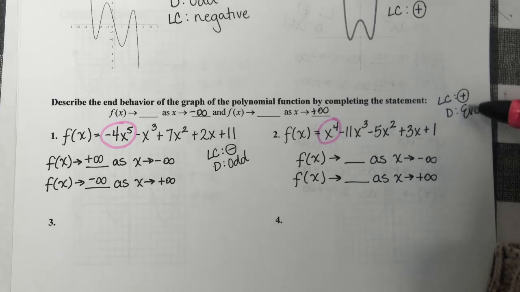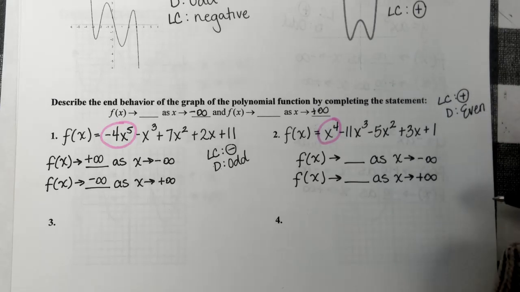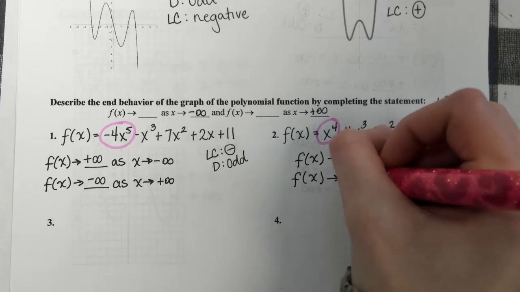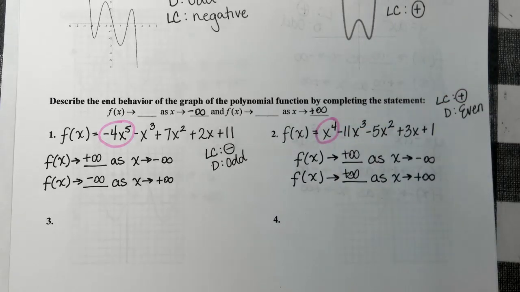So what does this tell me? They're both positive infinity. How do you know they're both that way? Because it's even, and even means they're going to end in the same direction. My leading coefficient tells me it should be positive. Okay?